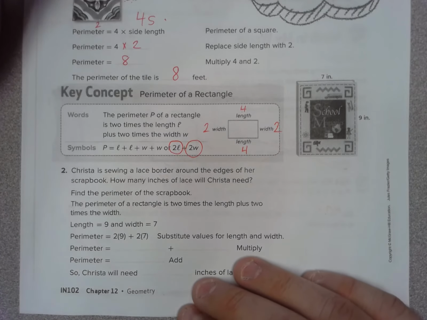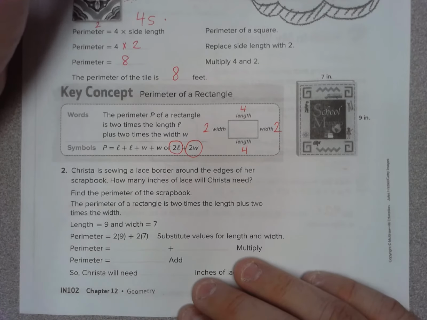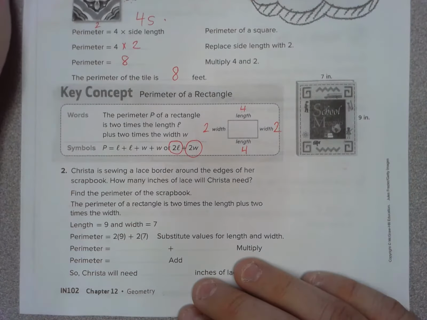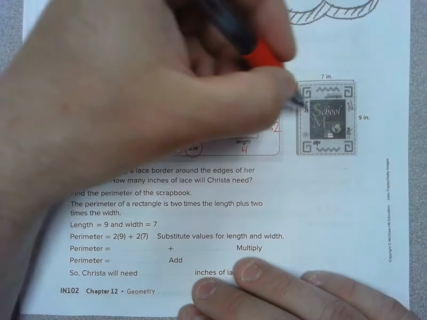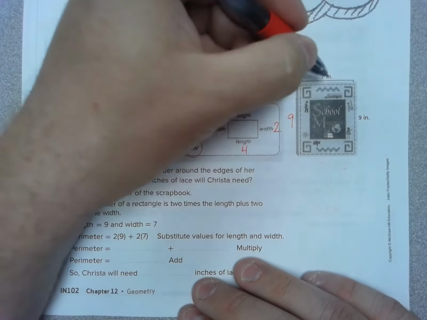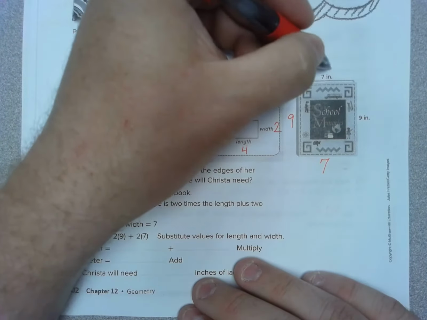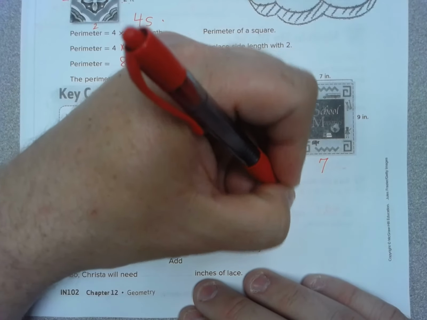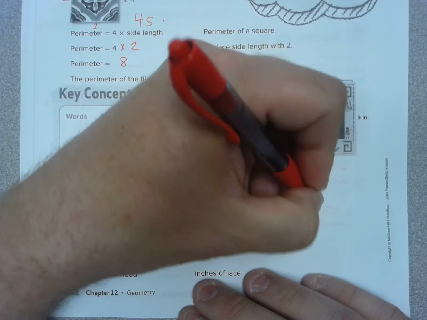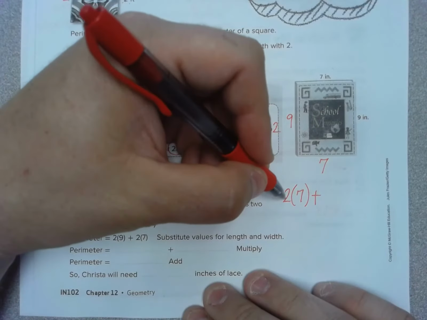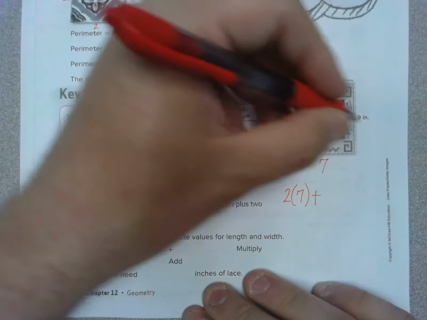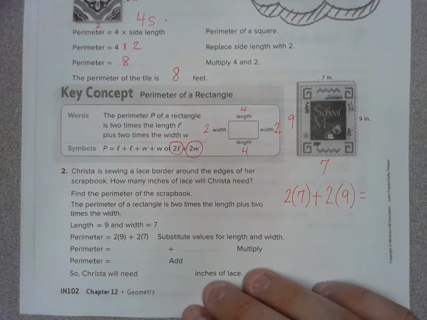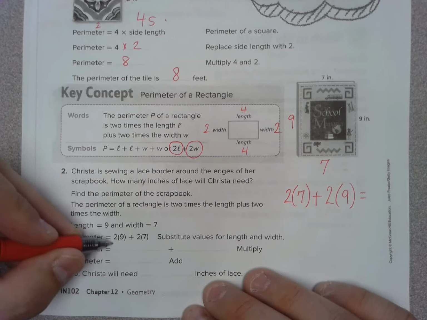So Christina is sewing a lace border around the edges of her scrapbook. How many inches of lace will Christina need? Okay, so she looks like she's got the scrapbook over here. And you know that this side is going to be equal to this side, and this side is going to be equal to that side. So see, we have 2 7s over here. So the length, we could say again, is 2 times 7 plus, when you have them together like this, it just means times. And then you have 9 and 9, so we can say 2 times 9, and that's going to give us our perimeter. And see, they did it down here. They wrote about the same way I did.